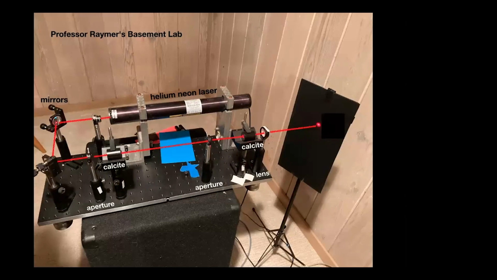Now we're going to go over to my laboratory setup. We have this nice setup that we use for this class. We have a helium neon laser, which shoots a red beam of light over to this mirror, which bounces off another mirror. And we have knobs here with screws in them so we can direct and steer the direction of the beam very precisely. We go through an aperture, which is just a piece of metal with a small hole in it. And we go through a calcite crystal and then maybe another aperture.